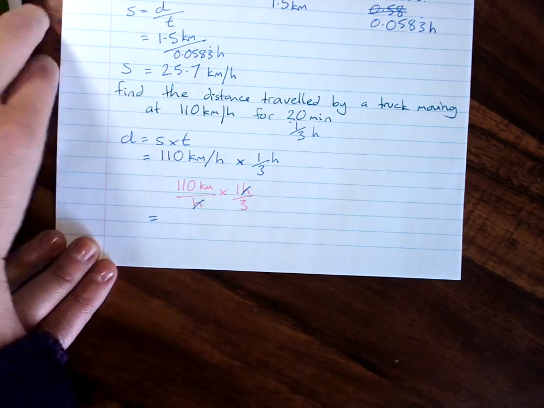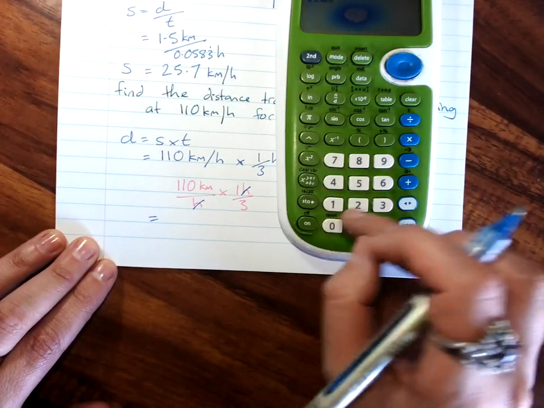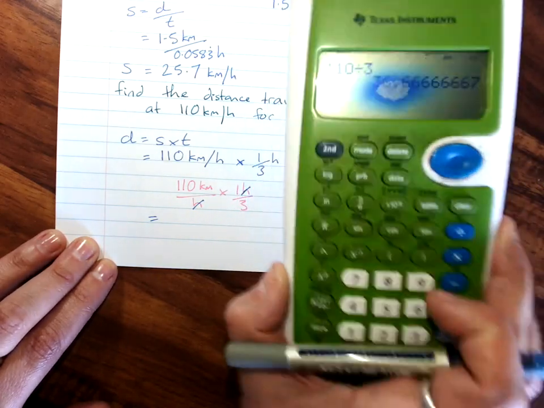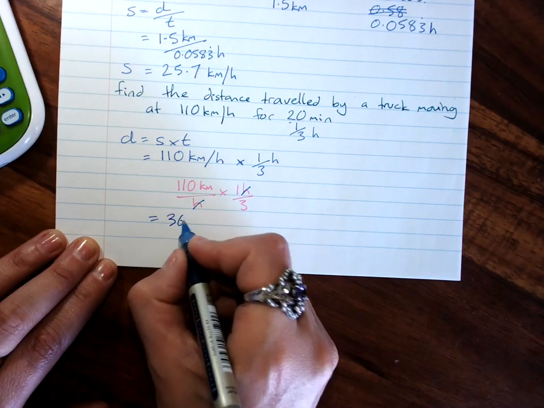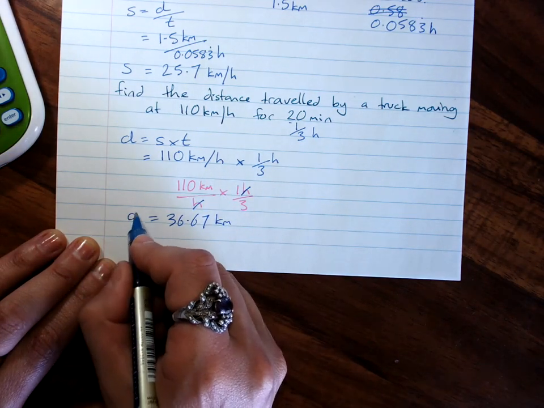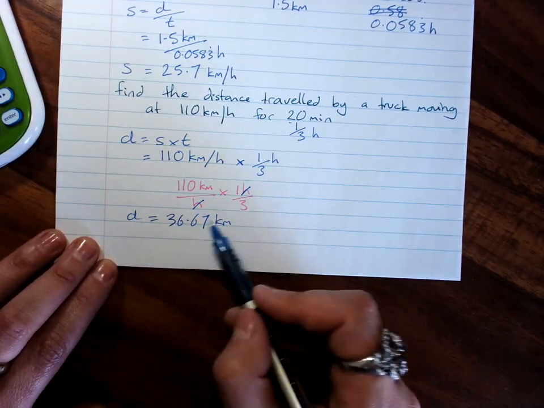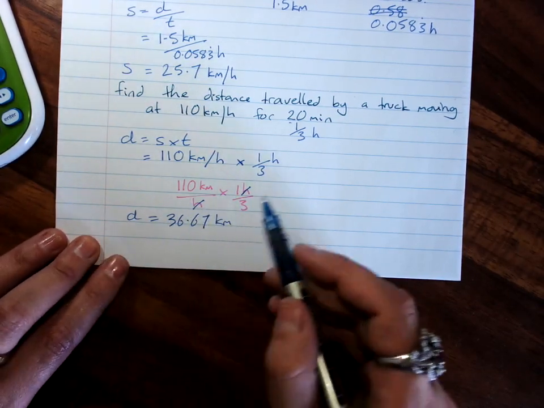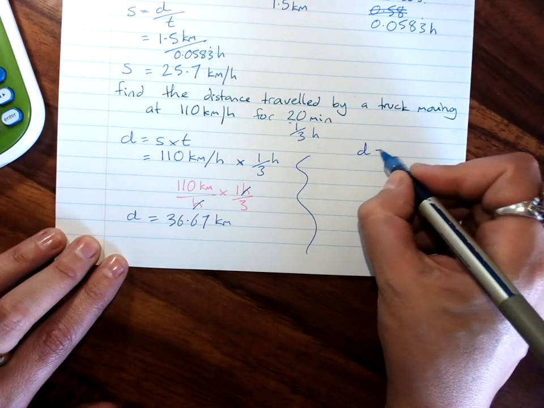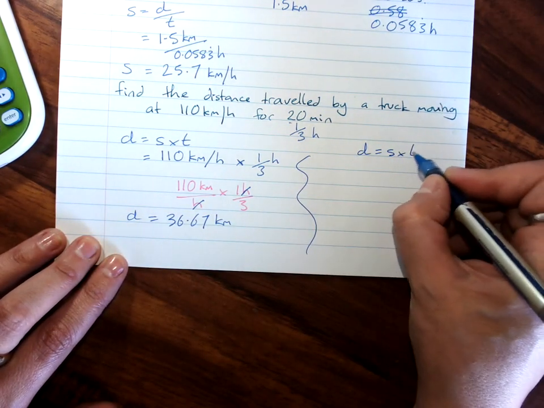And 110 divided by 3 is much easier to type in. 36.67. And the only unit that's left is kilometres. But I realise that using units like this can be a little bit confusing. So we could just do this as distance is speed times time.